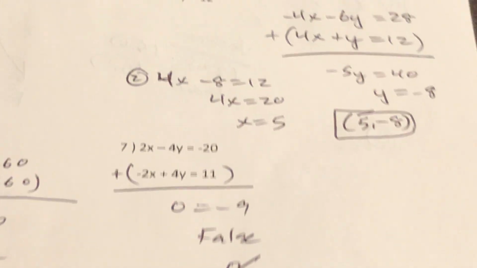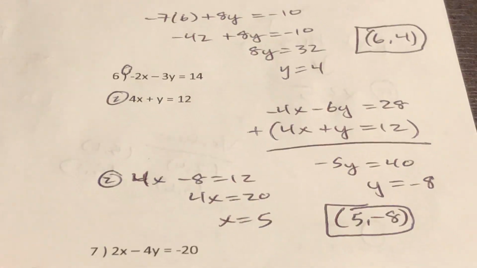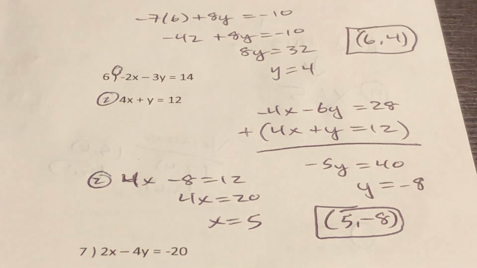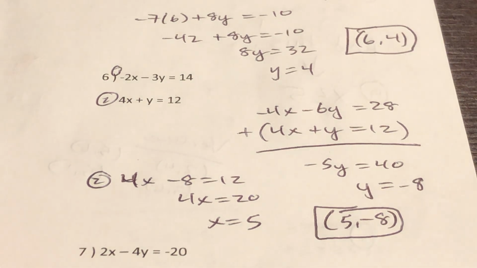Again, these are going to become much easier after we handle the 3x3 system. So you might take a little bit of a bruising right now, but after we work with the 3x3s when I get back, these 2x2s are going to become a lot easier.